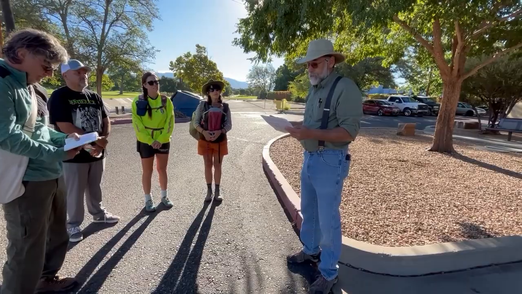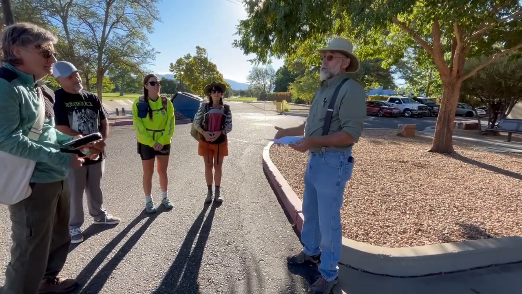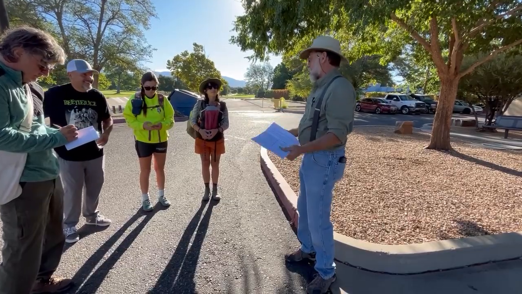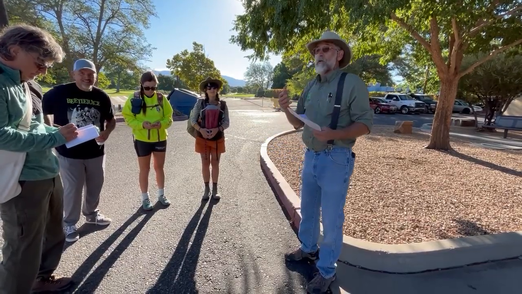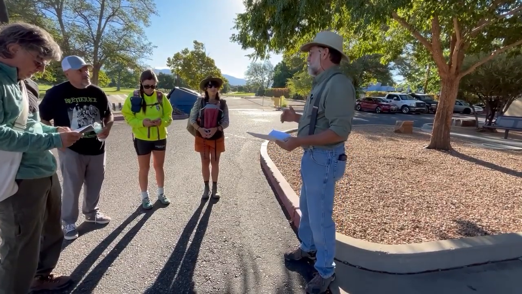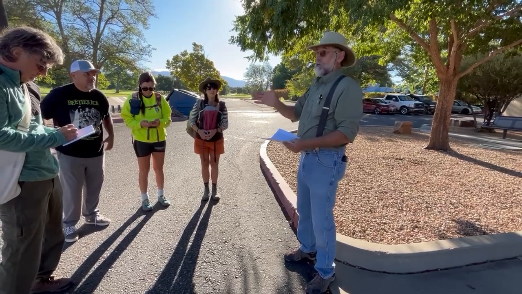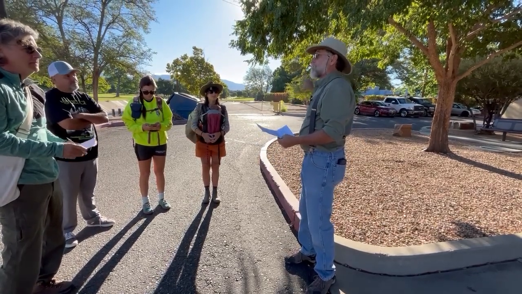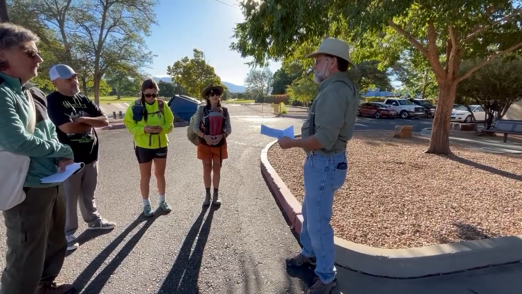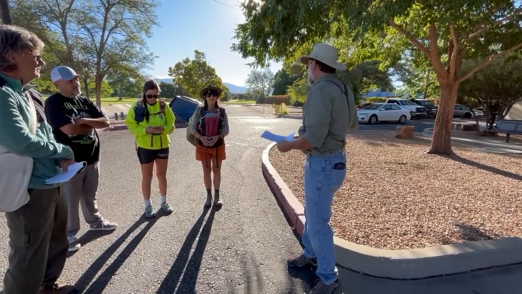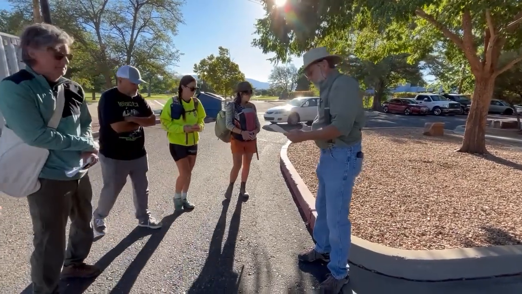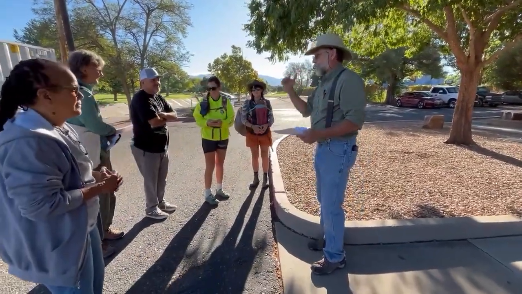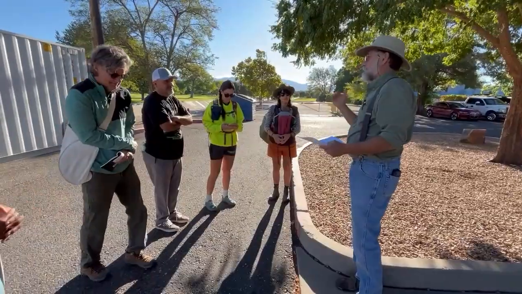So, required: irrigation. It's a desert. Trees are big plants with lots of leaves. They need water. We've got to irrigate. The rare exceptions prove the rule. The rare exceptions are trees right on the river, trees right by the stream, or certain species like tree of heaven that are going to grow anywhere regardless. But generally irrigation is going to be the first and foremost required maintenance issue.